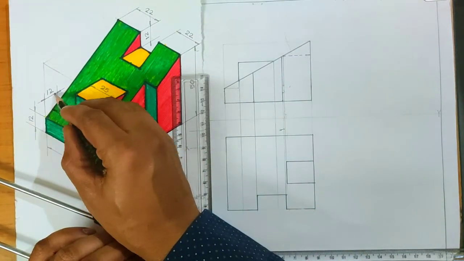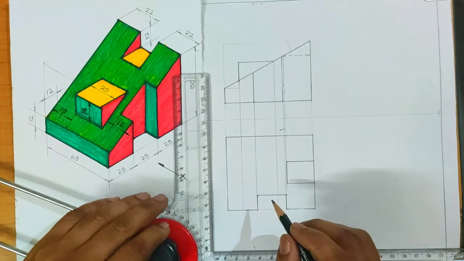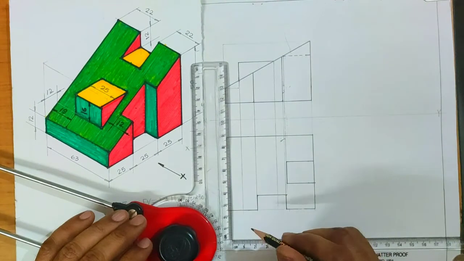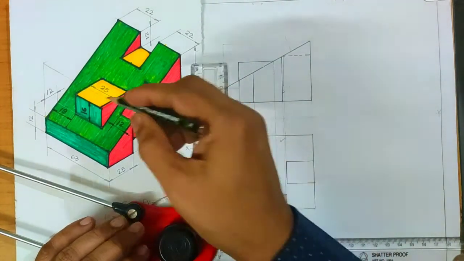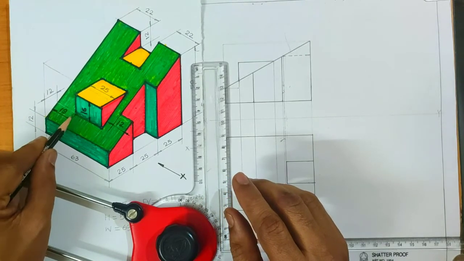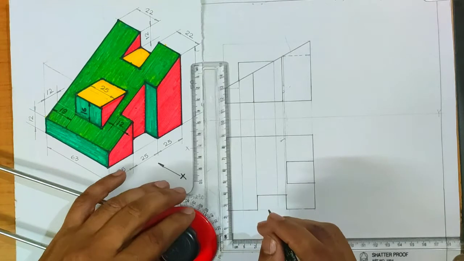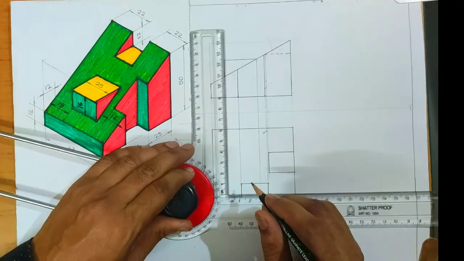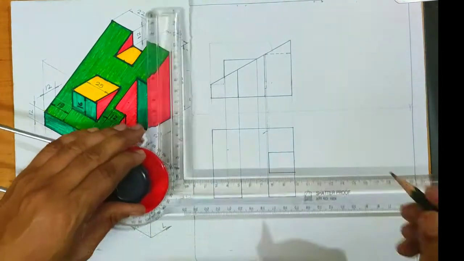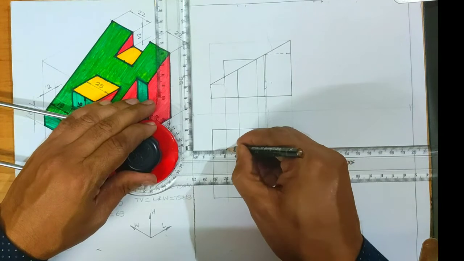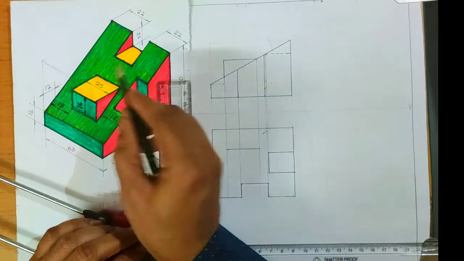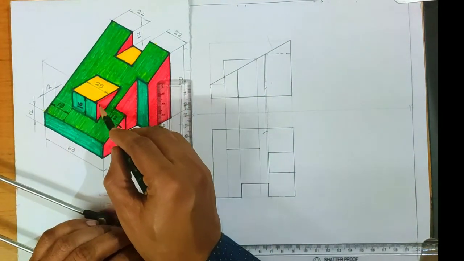Then this distance is 12 mm. Therefore, it has been already projected from front view. But this distance is 19 mm from this left edge. The location of this point is at 19 mm. The vertical direction 19. See, and this dimension is 25.